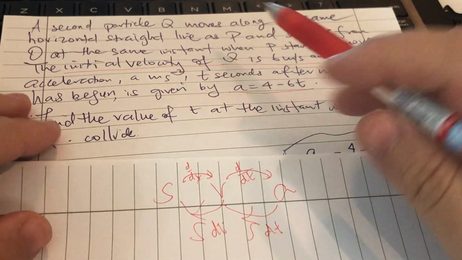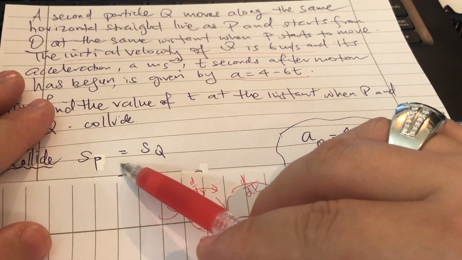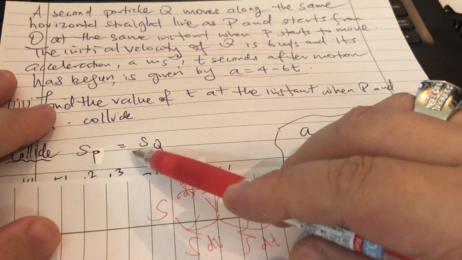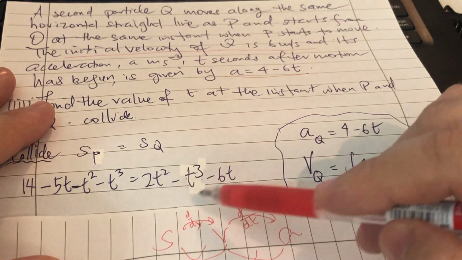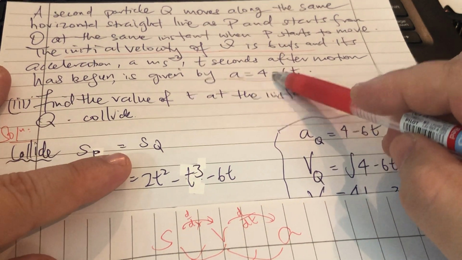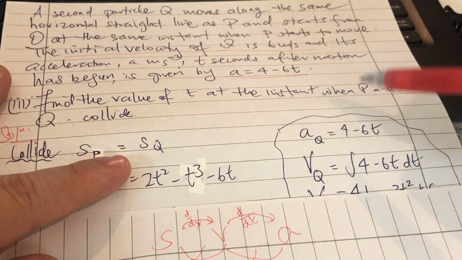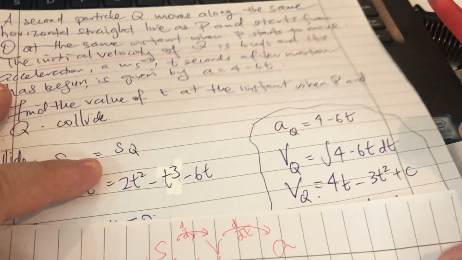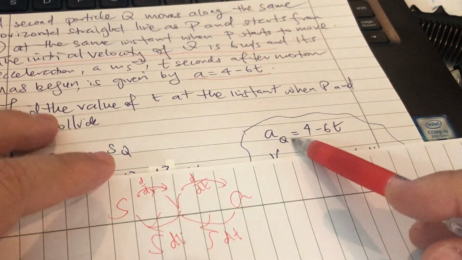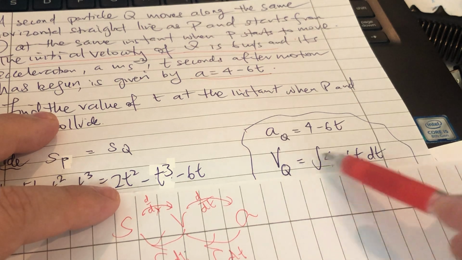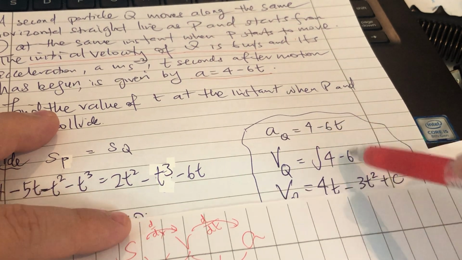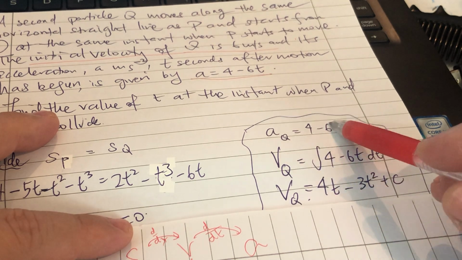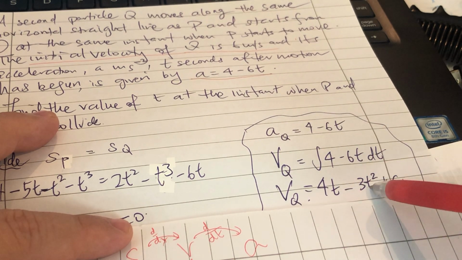Now, when they collide, of course, the sP and the sQ are the same. But at first we don't know what sQ is. We know what sP is, but sQ they give to us in this form. So I do it by the side. I write this, and then I find the velocity. Velocity is integrating this, right? Power plus 1 divided by new power, then I get this.